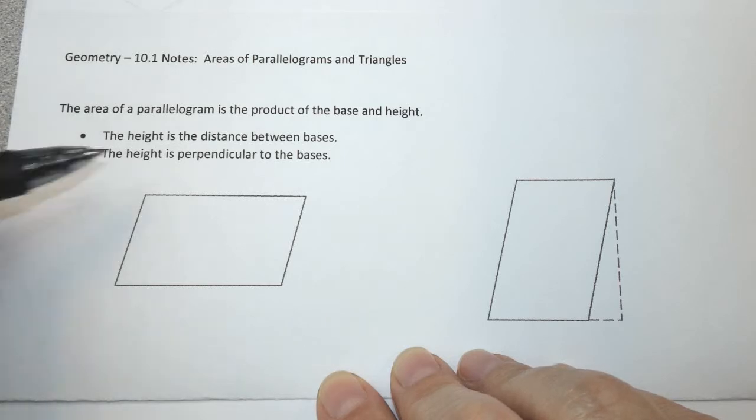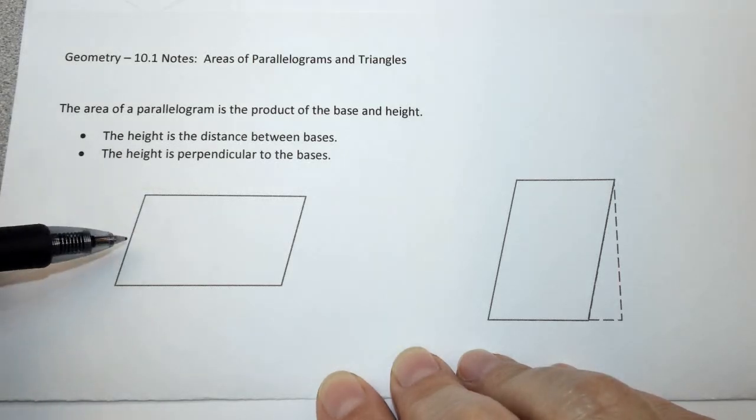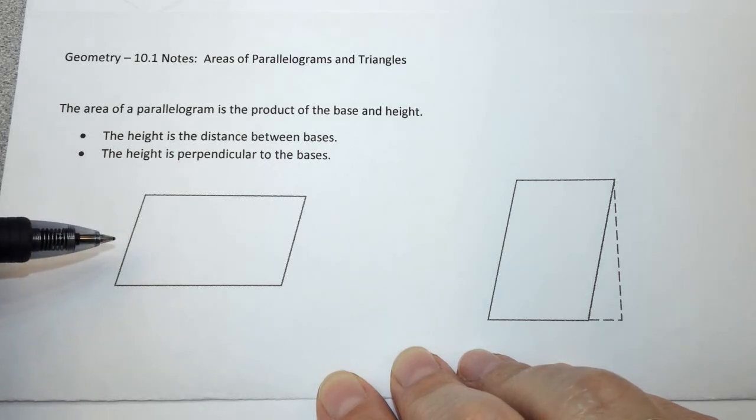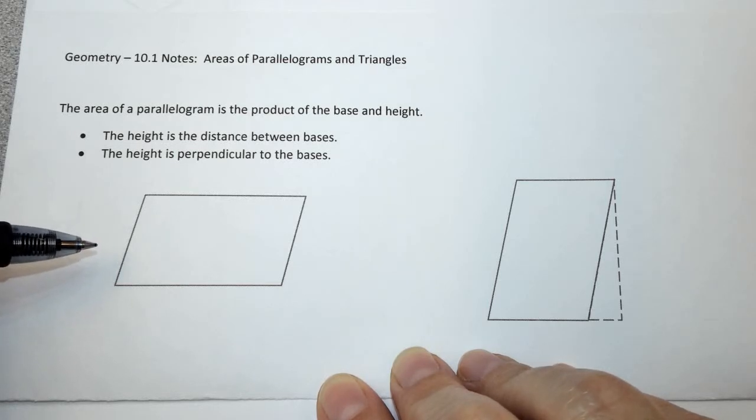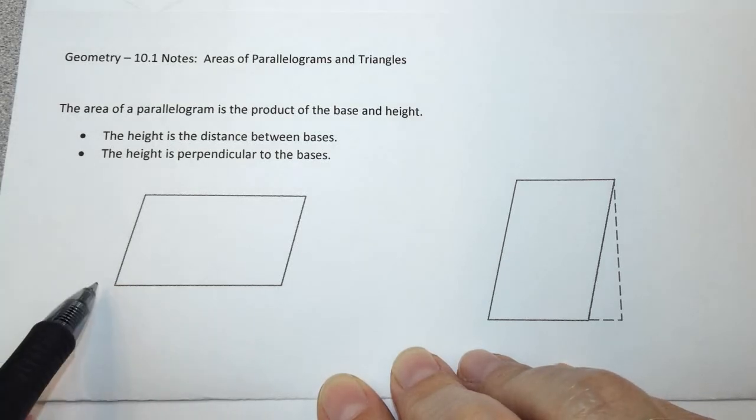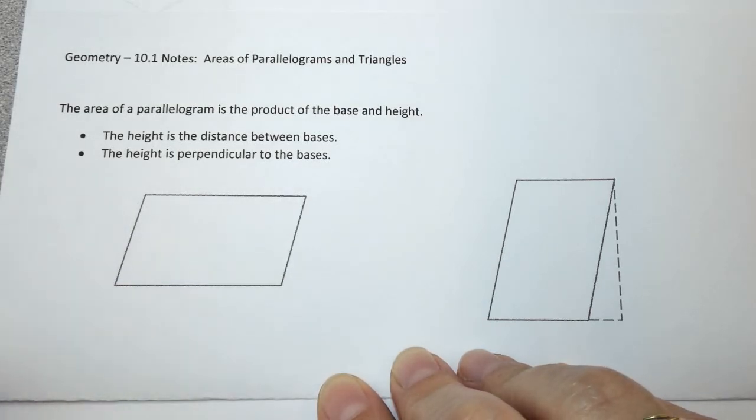So a parallelogram, we studied those back in chapter 6, has two sets of opposite parallel sides. Those opposite sides are also the same length, which means we don't need to know all the measures of a parallelogram in order to find a perimeter or an area of it. Now, perimeter is pretty simple. You just add all the sides together and you're finished. Area is a little more complicated.